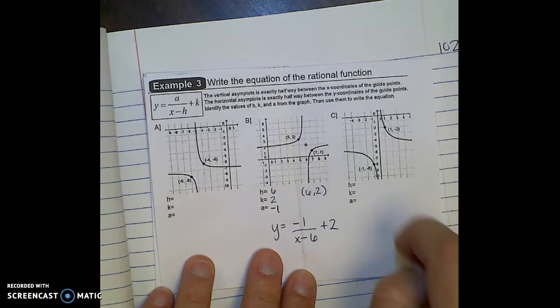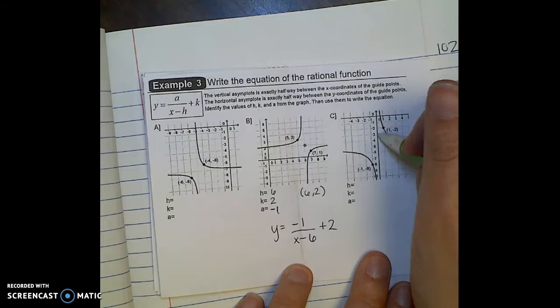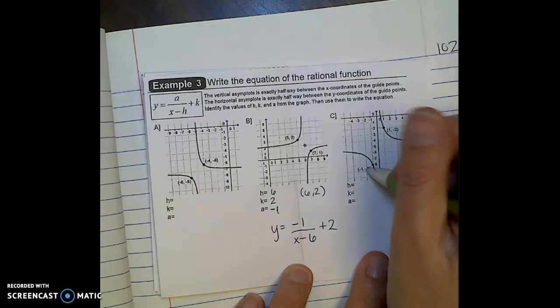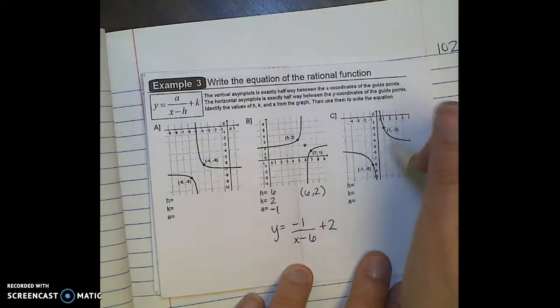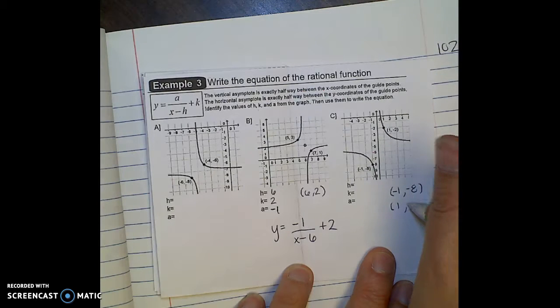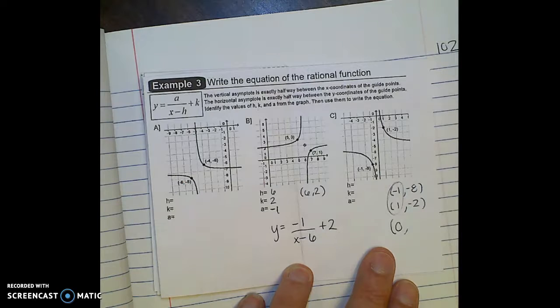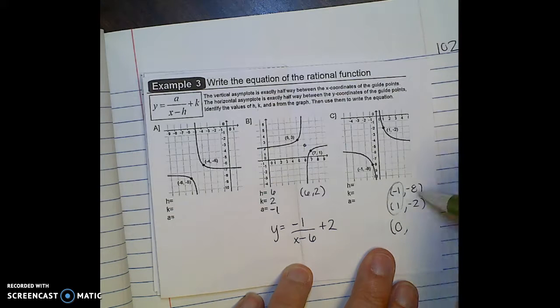I picked this one because it was a little bit trickier to find the middle. So I know the middle is here. And the way that I'm kind of looking at it is I just want to find the middle of these 2 points. What is exactly between negative 1 comma negative 8 and 1 comma negative 2. So right in between these two values is 0, and I know that because that's 1 away and 1 away. Kind of what I'm doing is I'm really adding them and dividing by 2. So if I add those, that's 0 divided by 2, which is 0.